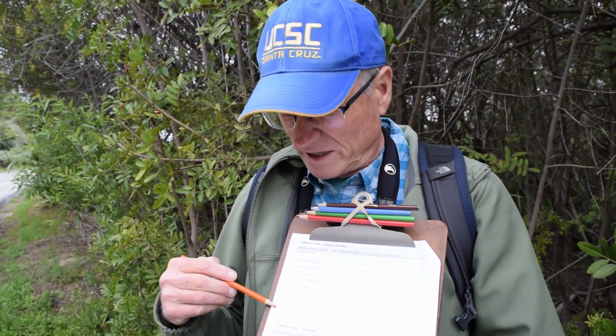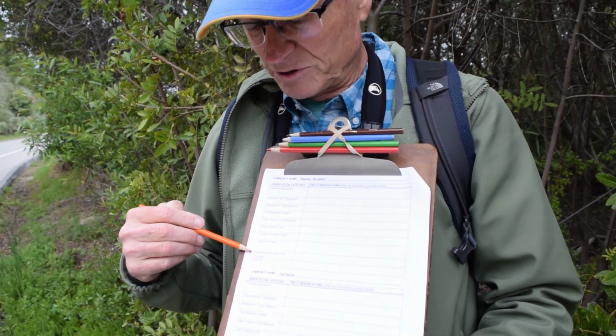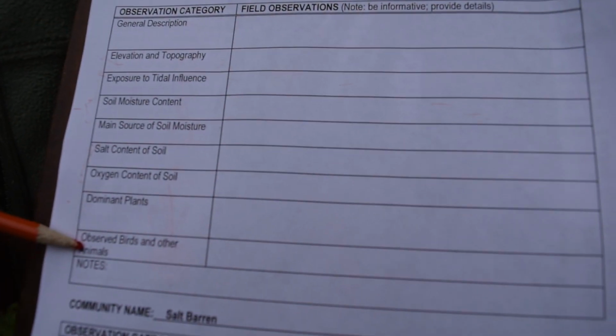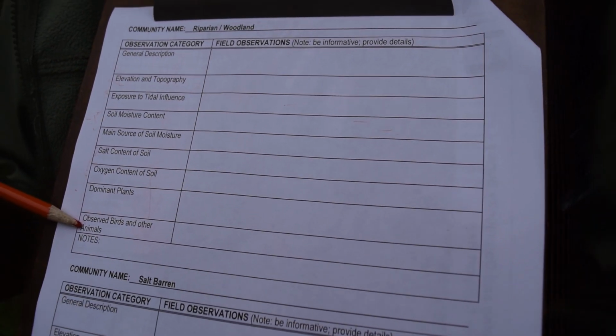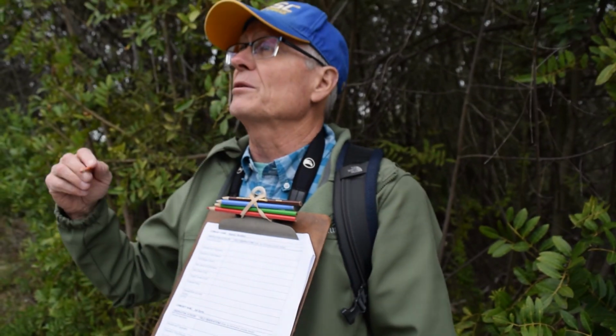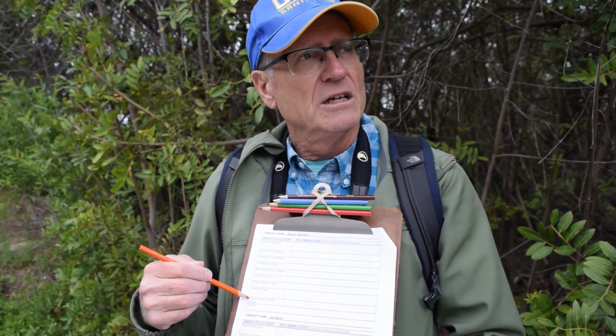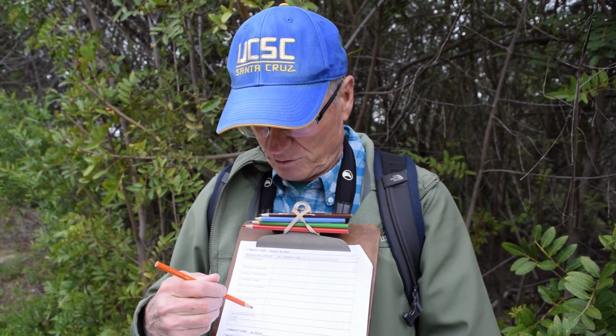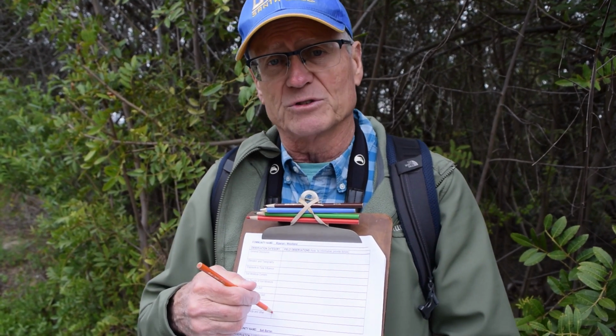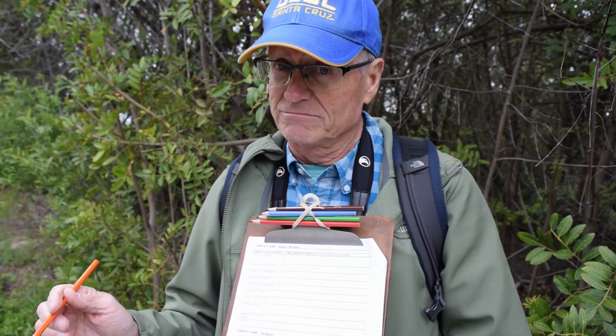So I forgot, we had one more category, and that was observed birds and other animals. Right now I haven't seen any. If we see some, we'll try to capture them on the camera. But right now, none observed would be the way I would write a note in there: none observed. Okay, now we're done.